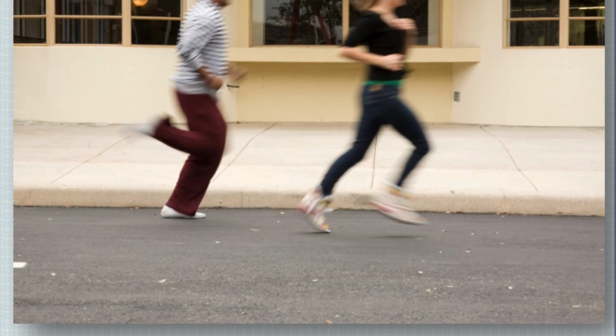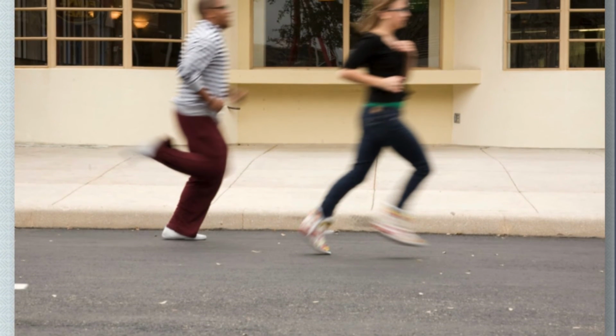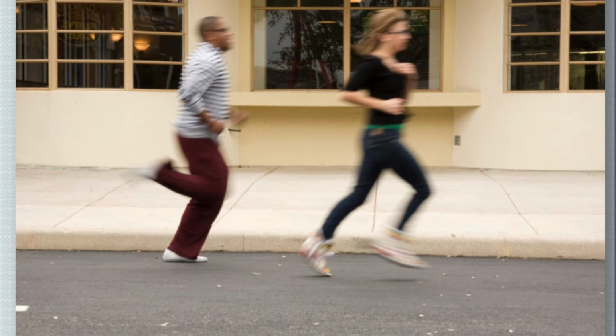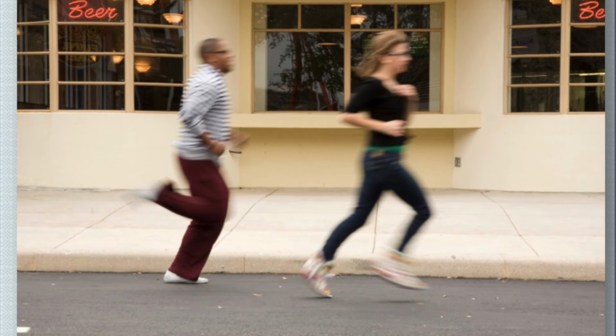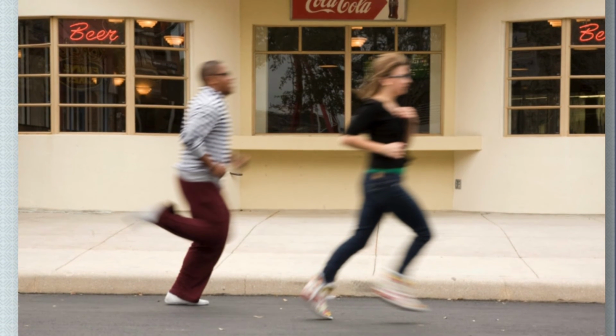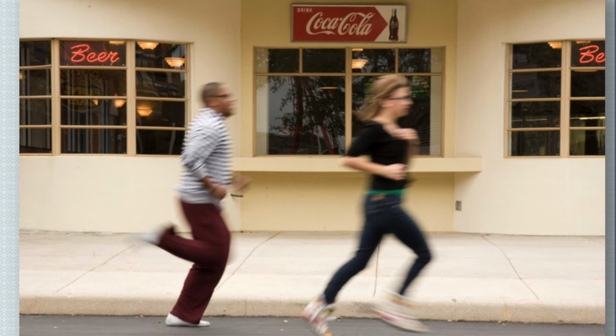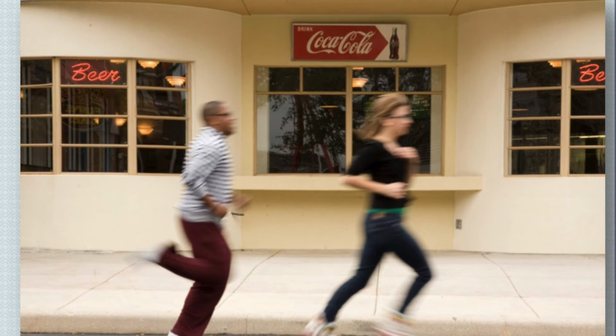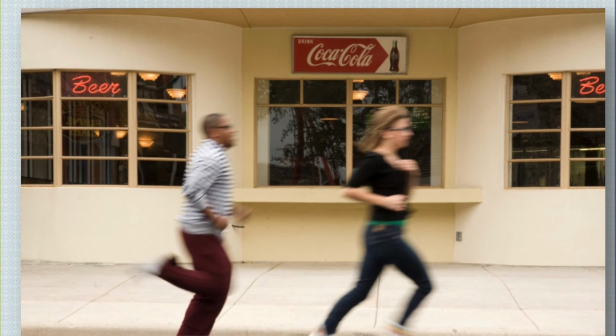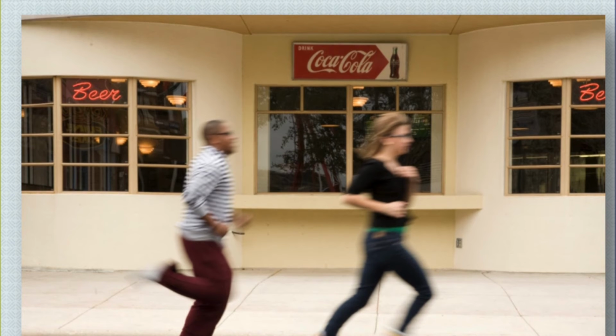So at f16, the background is fairly sharp. Everything from the foreground to the background is pretty sharp. But because the shutter speed is slow at 1/60, those two figures running from left to right are very blurred. So the bodies become sort of blurred, indistinct, and distorted.